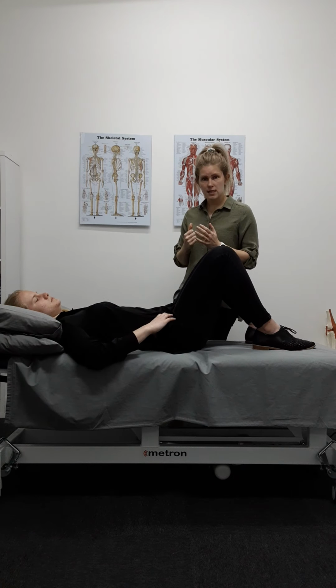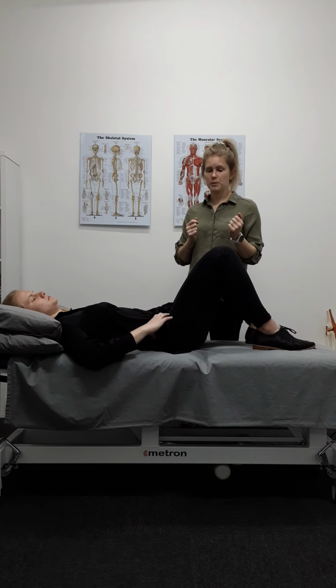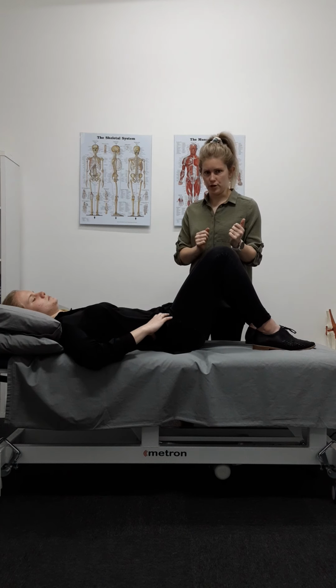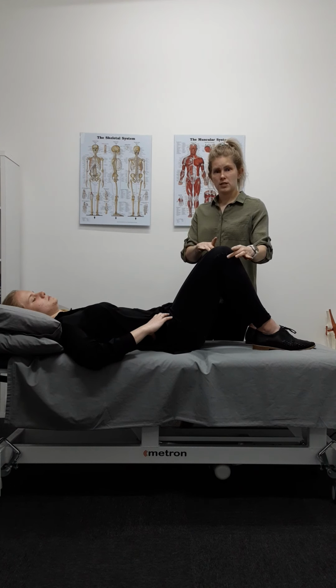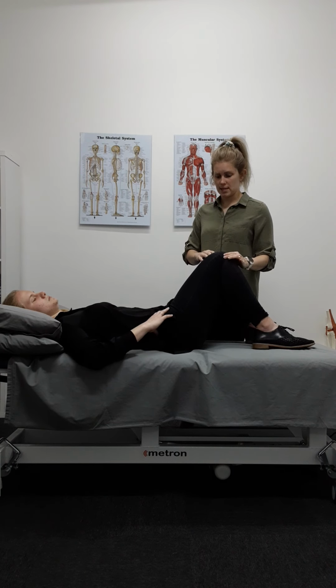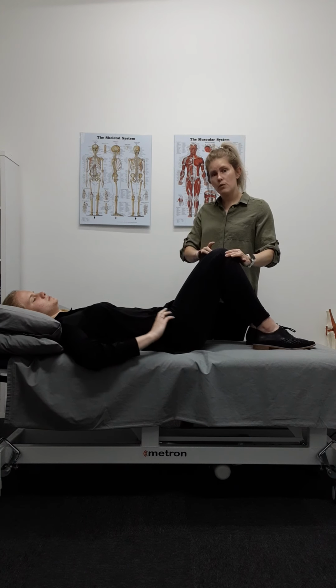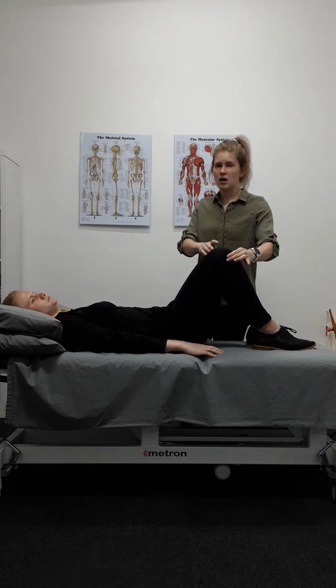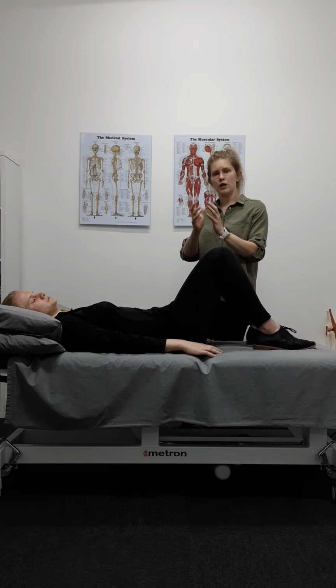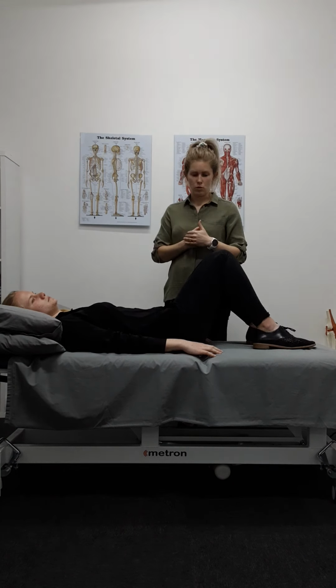Okay. Second exercise, once again a very small movement, is a side lying rotation. What we're going to do is get Laura to move her knees a little bit, side to the right, then side to the left. What we're doing here is a nice, gentle rotation or rocking of that lumbar spine or lower back.